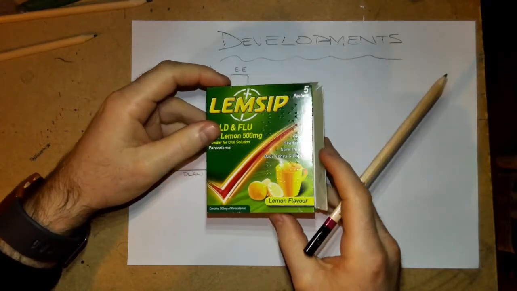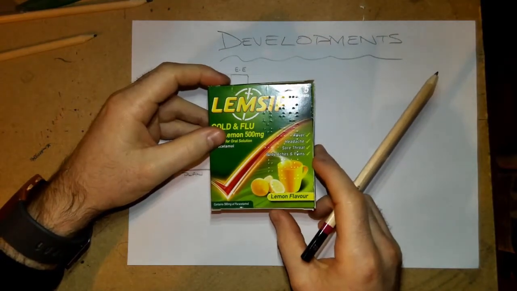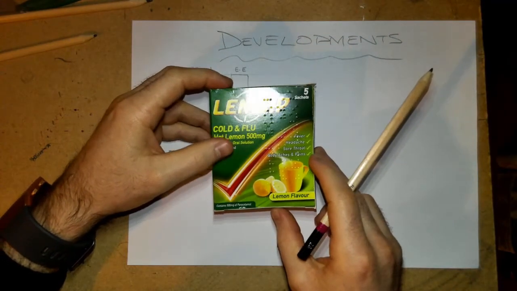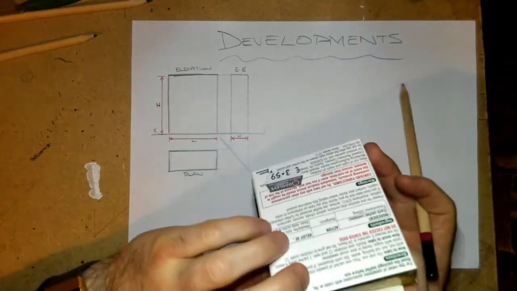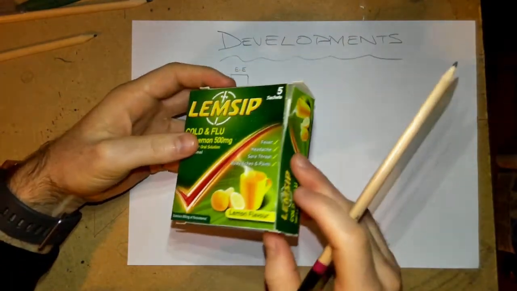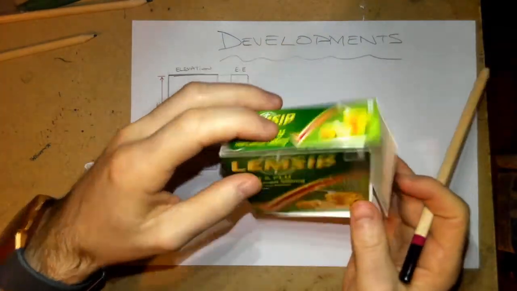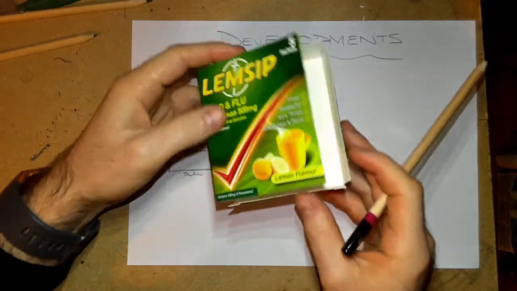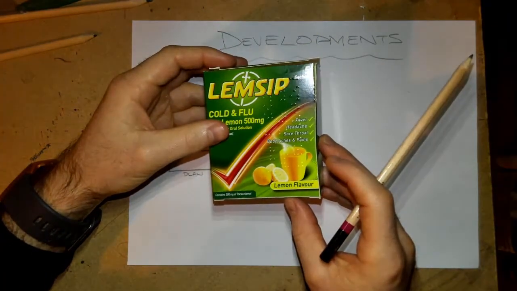So as we can see, first of all, I'm going to number how many sides I have. I can see here I have a front, obviously I've got a back, then I've got a side, then another side, and then I've got a top and a bottom. So I've actually got six: front, back, two sides, a top and a bottom.